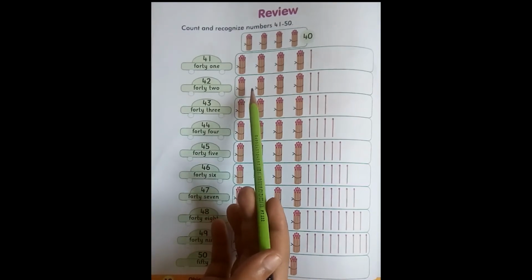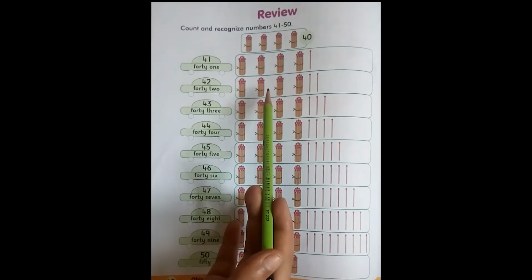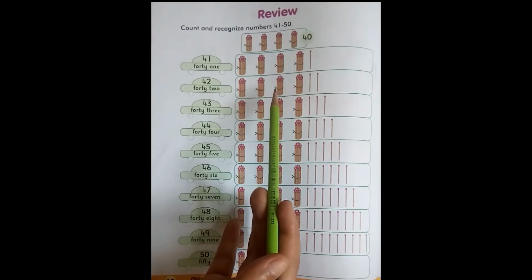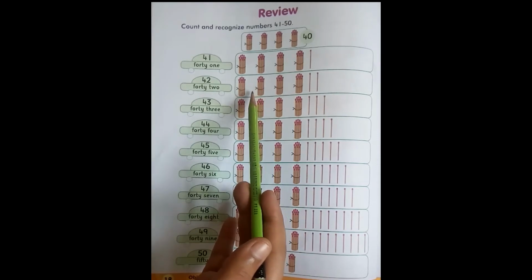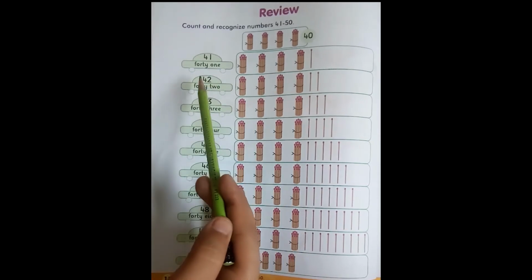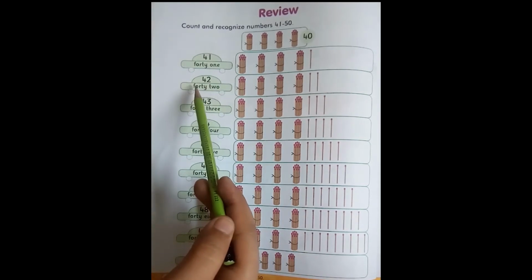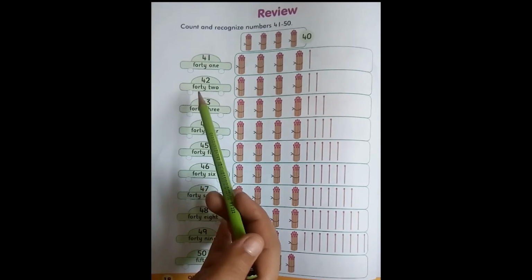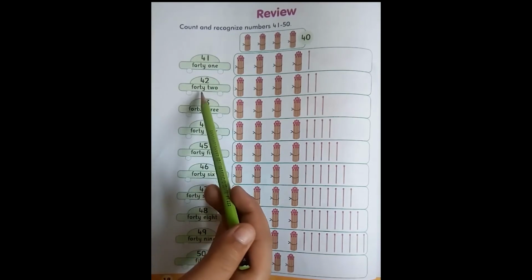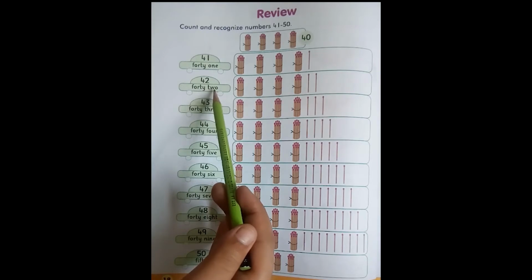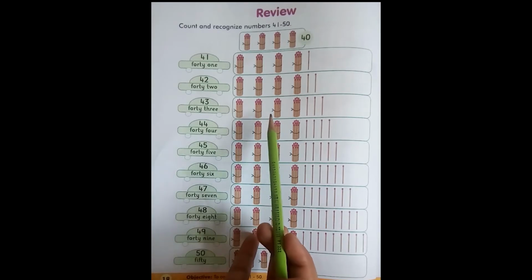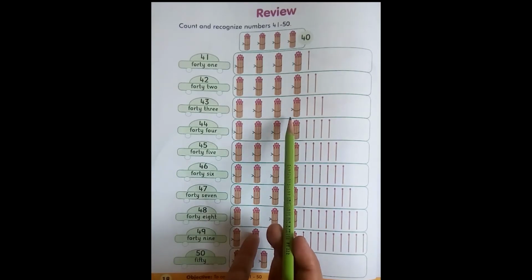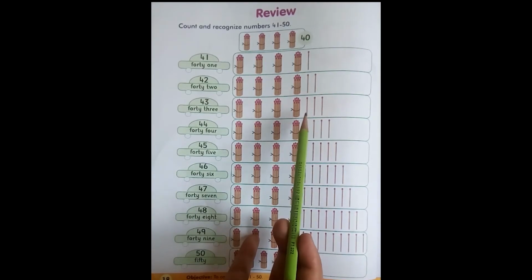These are 4 bundles of 10 make 40 and 2 matchsticks. So this is 42. F-O-R-T-Y 40. T-W-O-2 42.